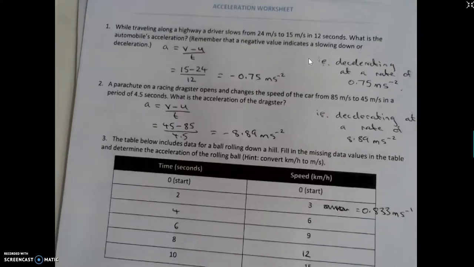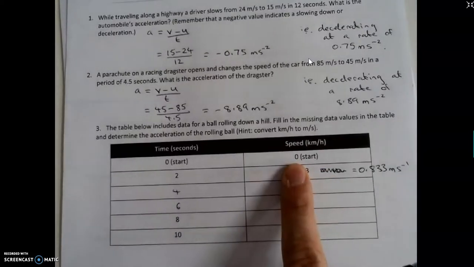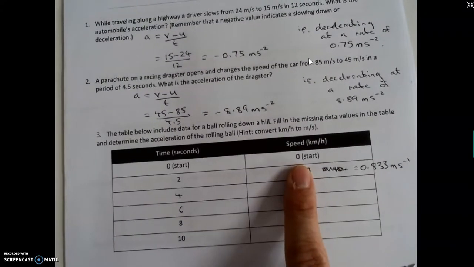Now, do I only have to do that conversion for one of the speeds? Alright, why is that? Because I can use 0 as my other one. Yeah, I can use this one because 0 kilometers per hour is the same as 0 meters per second.